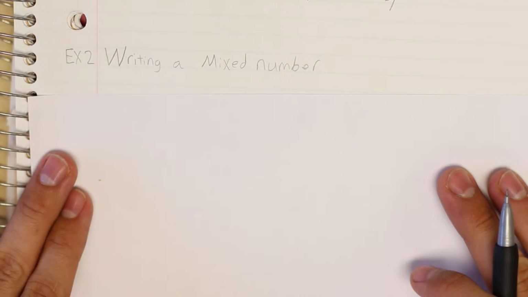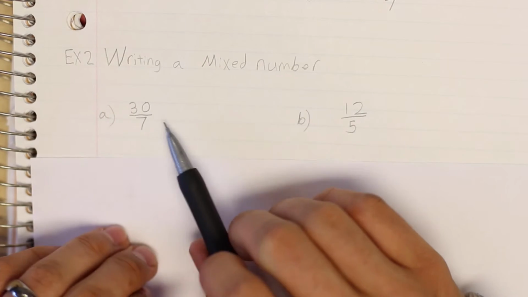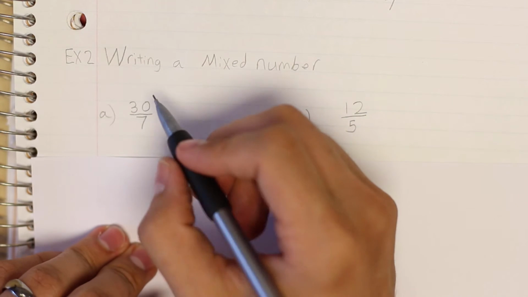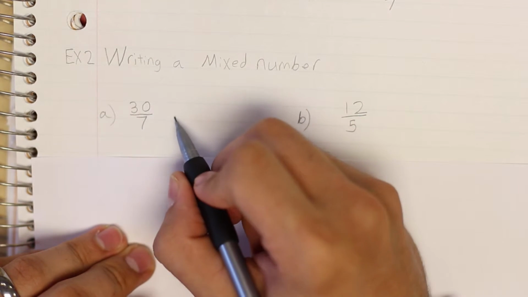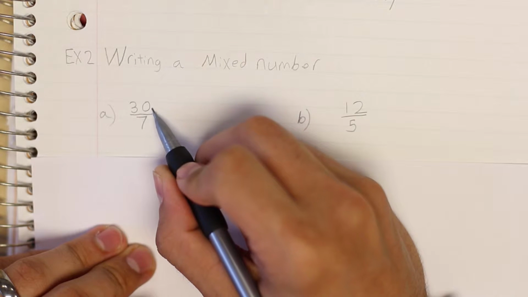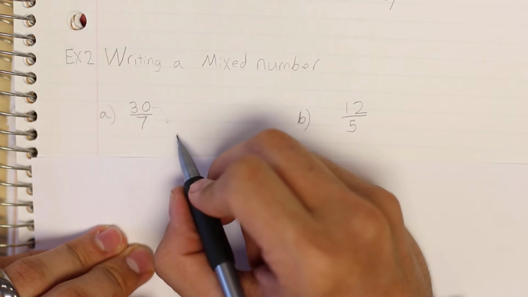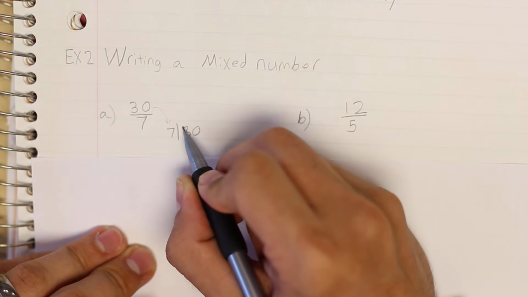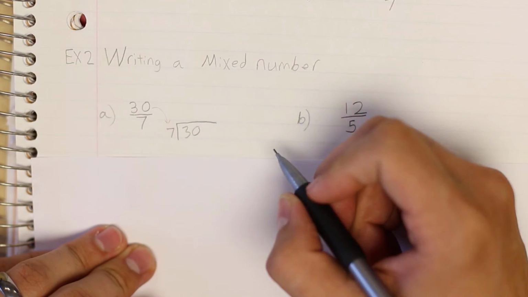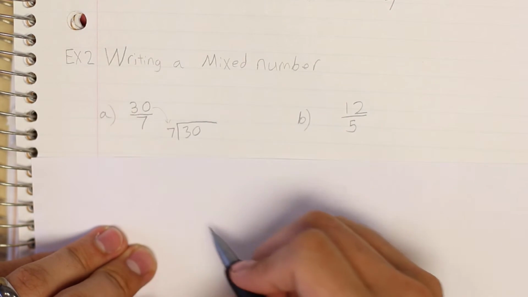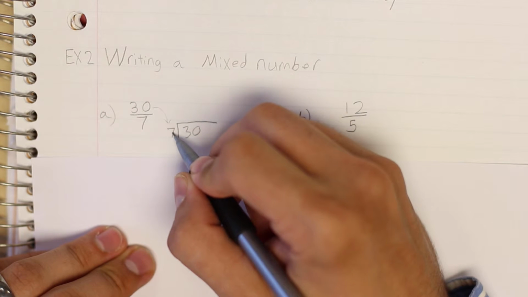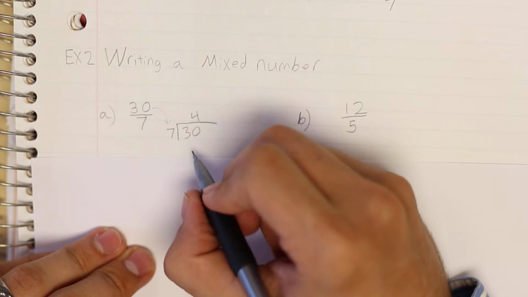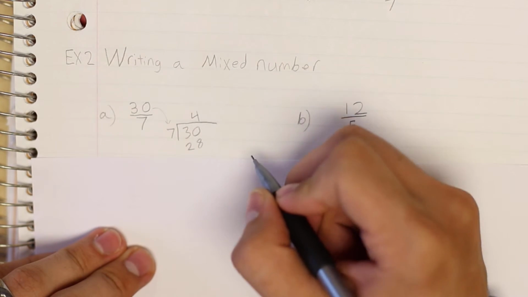Write a mixed number. We are given 30/7 in this first example. To write this as a mixed number, simply convert to long division, tipping the fraction over sideways like so that we have 7 here, a bar right here, and 30. So you just tip it over sideways and it lands like so. 7 goes into 30 4 times. We multiply back and we get 28.